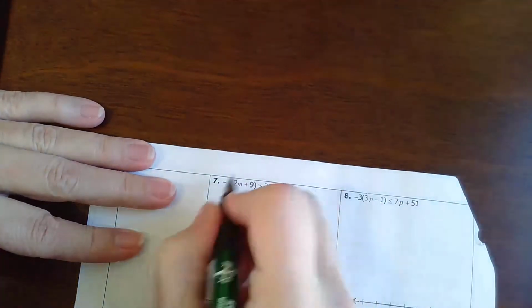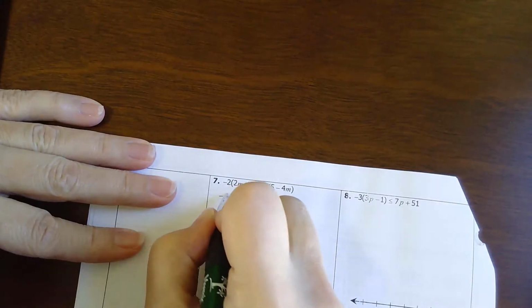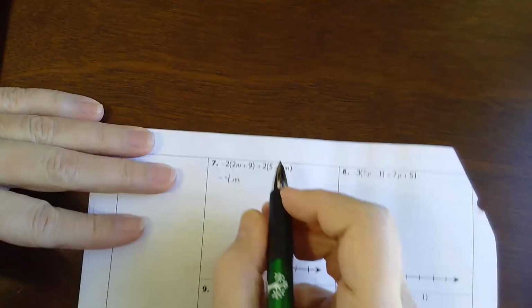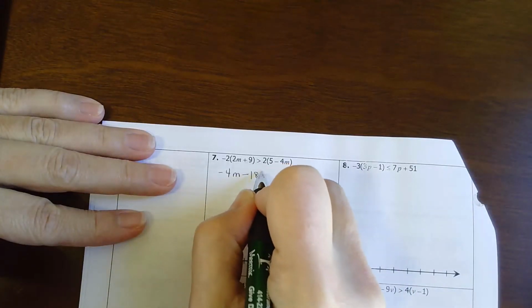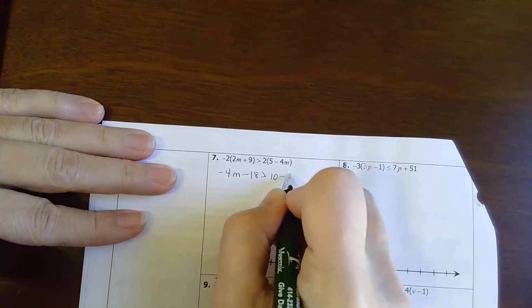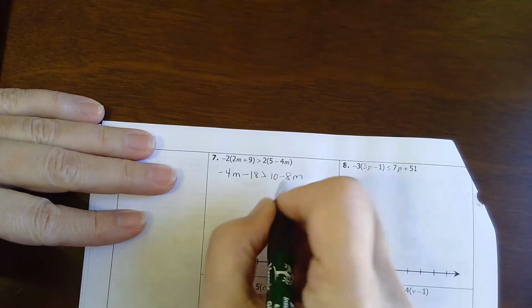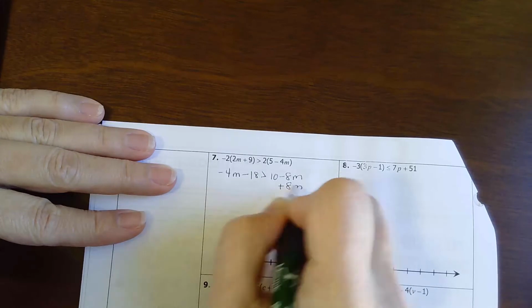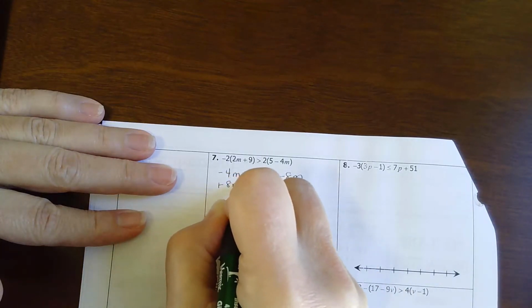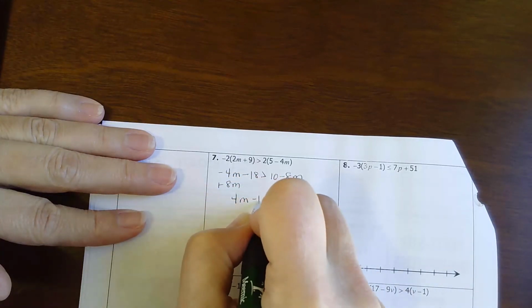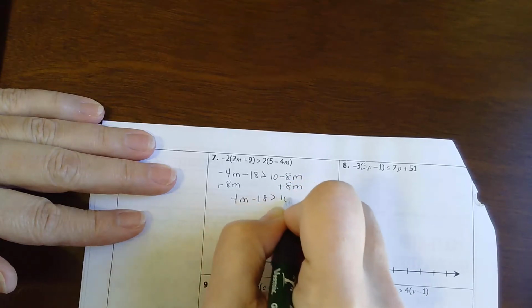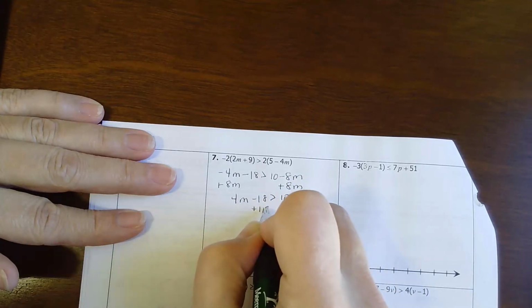All right, number 7. Distribution first. So we got negative 4m minus 18 greater than 10 minus 8m. We're going to add 8m. So 4m minus 18 greater than 10. Add 18.